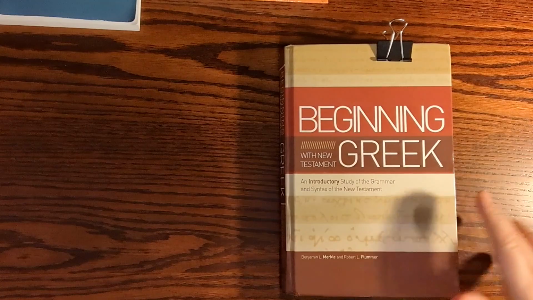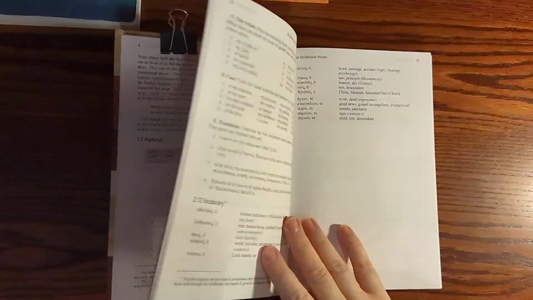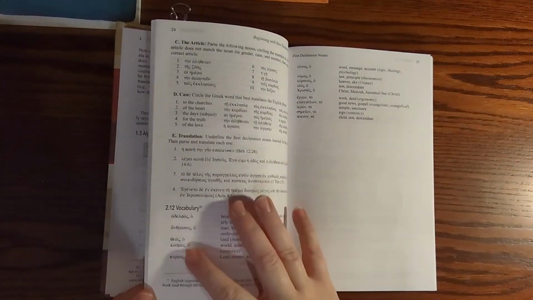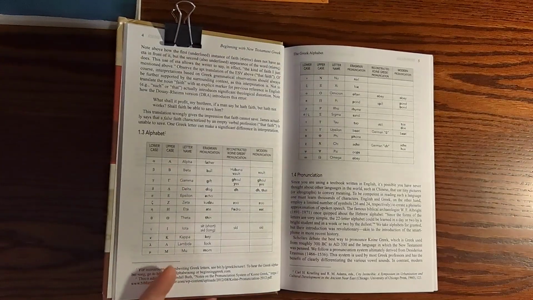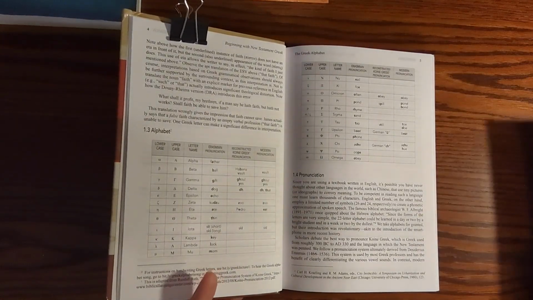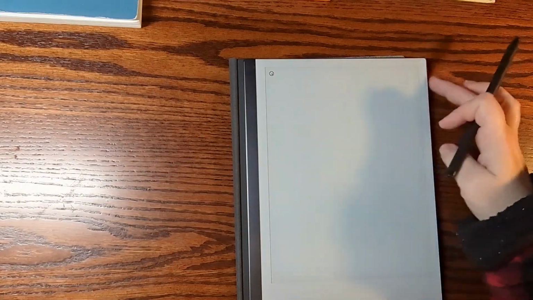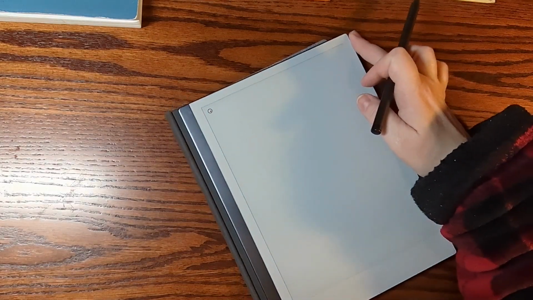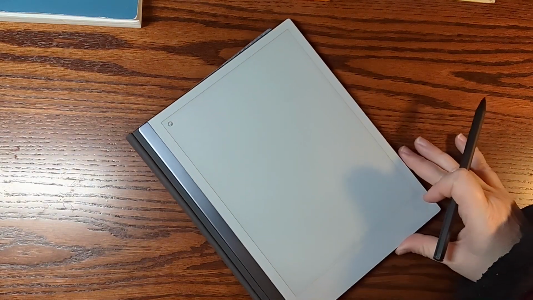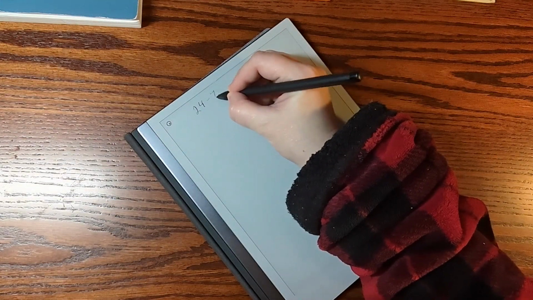What I really love about this book is that it has the entire alphabet here, but then every chapter has 15 vocabulary words, so you start learning right away what words are and a basic interpretation. Let's go over the alphabet. I'm going to angle my page here a bit because I am right-handed. So we got 24 letters, 7 vowels.